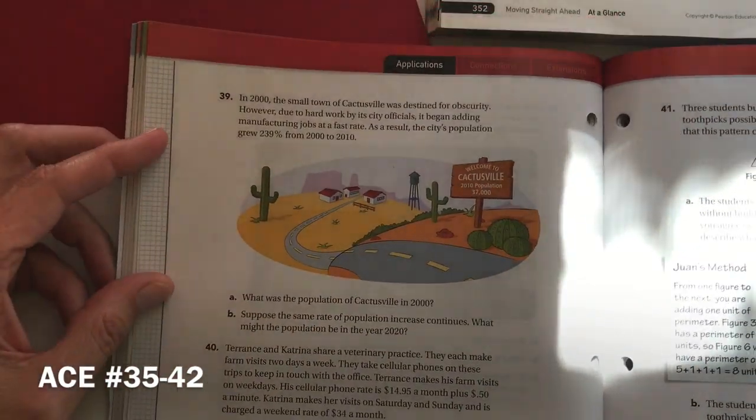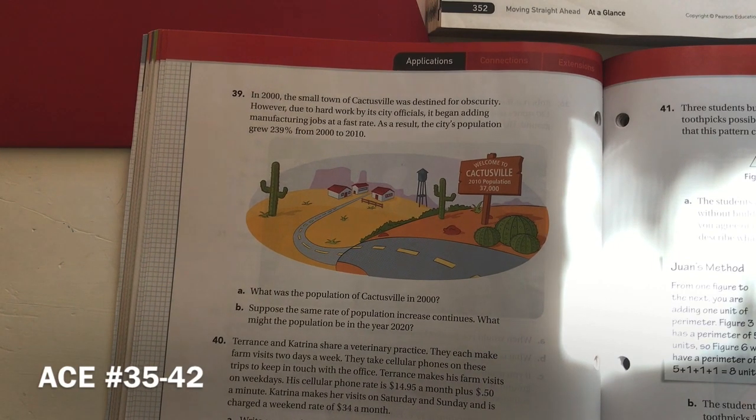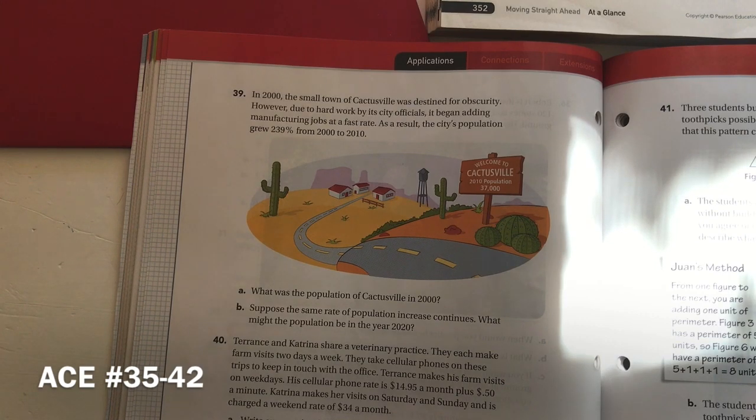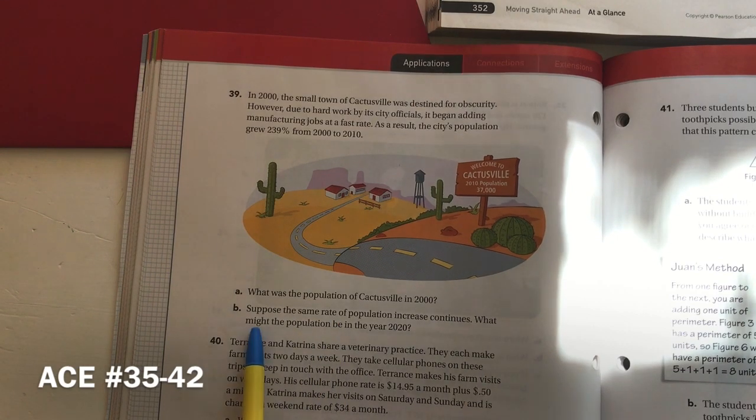39, a little bit of a bigger question. In 2000, the small town Cactusville was destined for obscurity. However, due to hard work by its officials, it began adding manufacturing jobs at a fast rate. As a result, the city's population grew by 239% from 2000 to 2010. What was the population? And suppose the same rate of population increase continues, what might the population be in 2020?